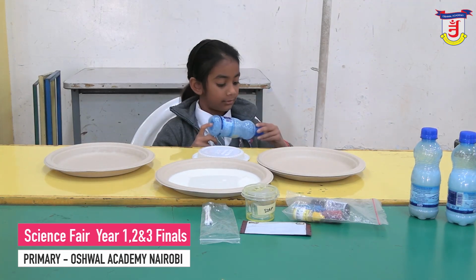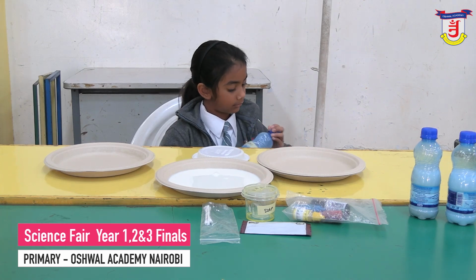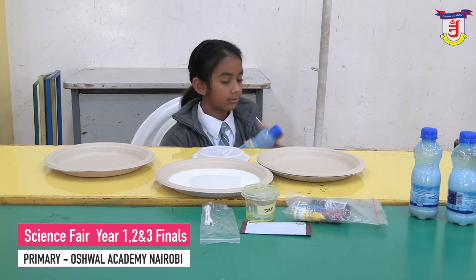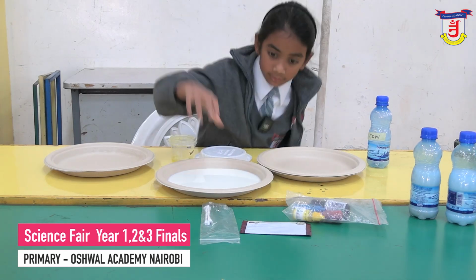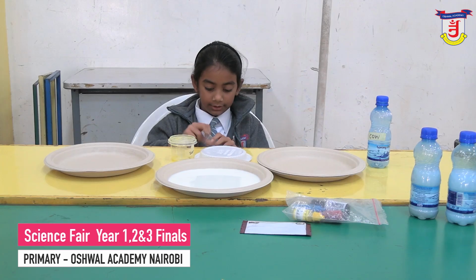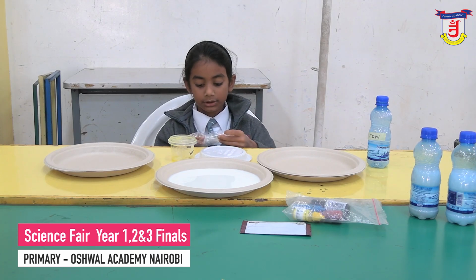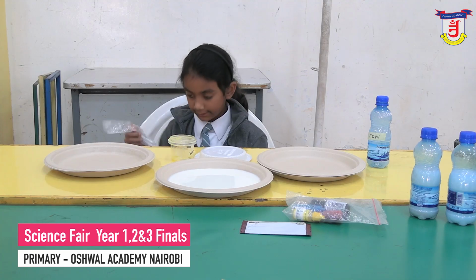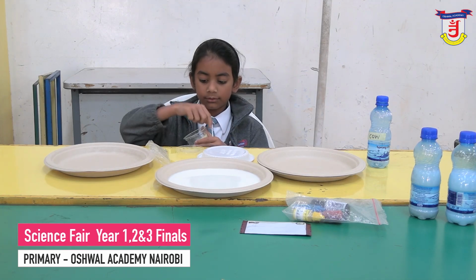Next, I'm going to take my soap and my cotton buds. So now what I'm going to do here is take a cotton bud and put it into the soap.